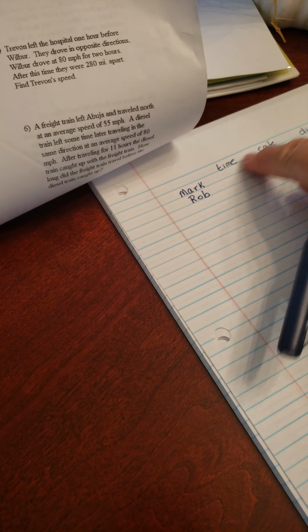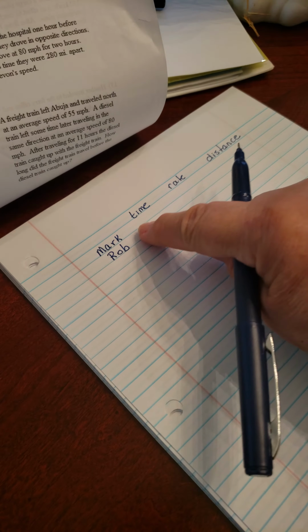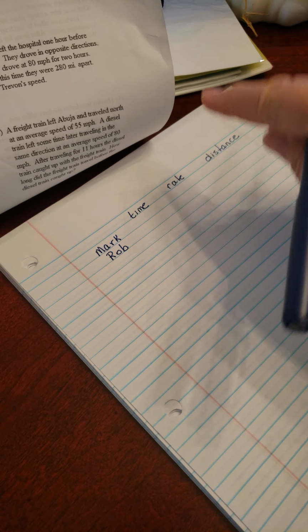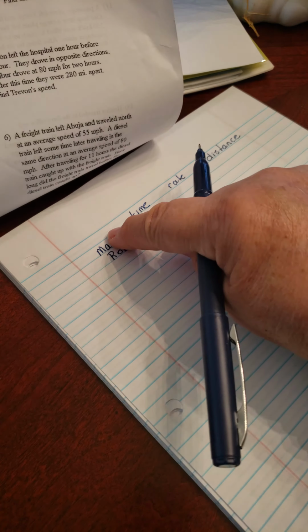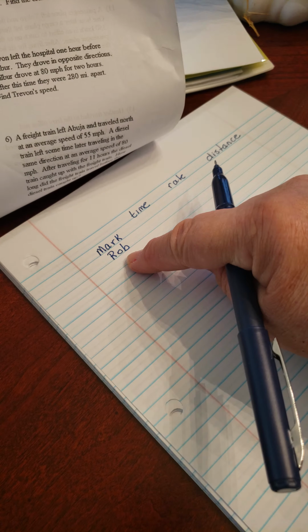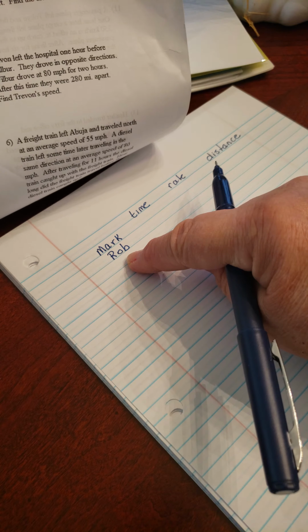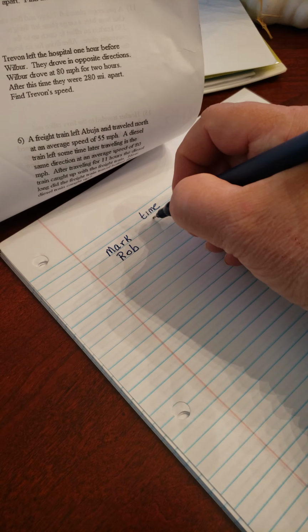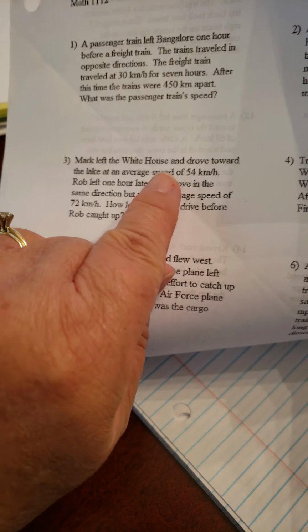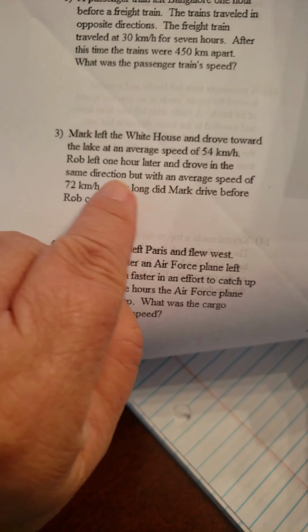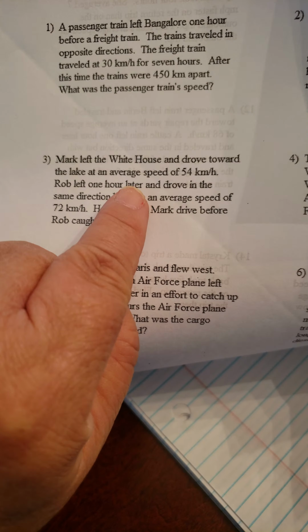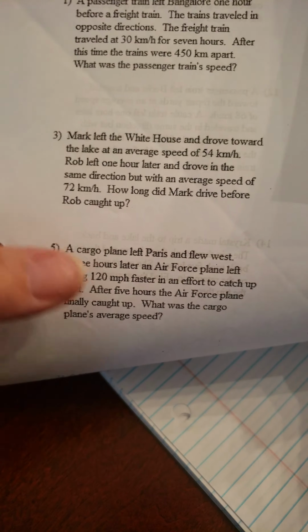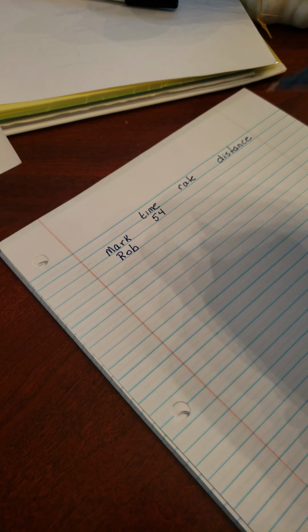So I've taken the information from the problem and set up my chart, like I showed you on that handout: time, rate, and distance, and I filled in for Mark and Rob. Now, we know from the problem that Mark drove at an average rate of 54 kilometers per hour. That's given to me right here in the problem. I know that Rob left an hour later and he traveled at 72 kilometers per hour.